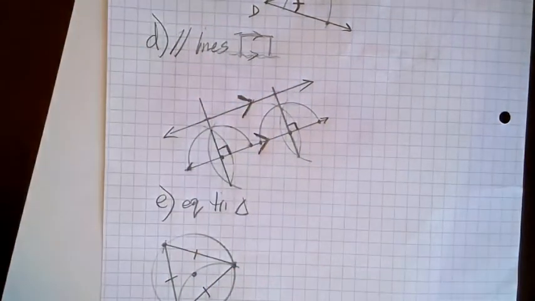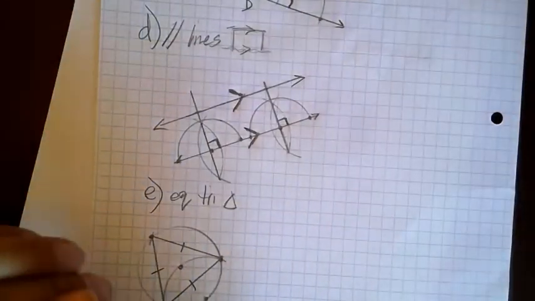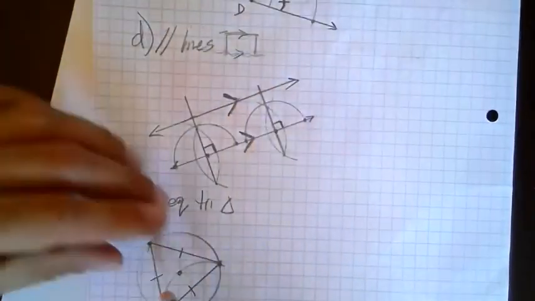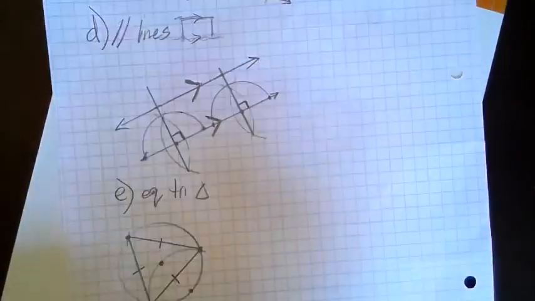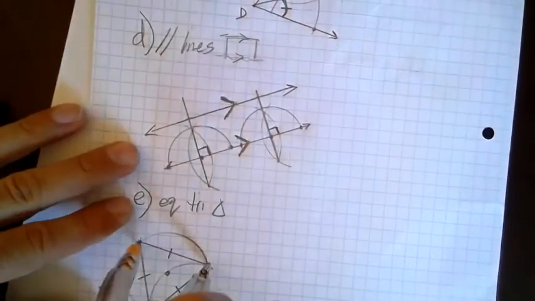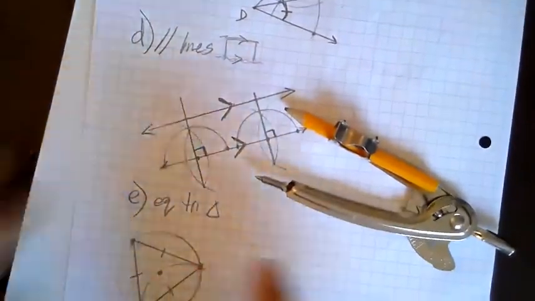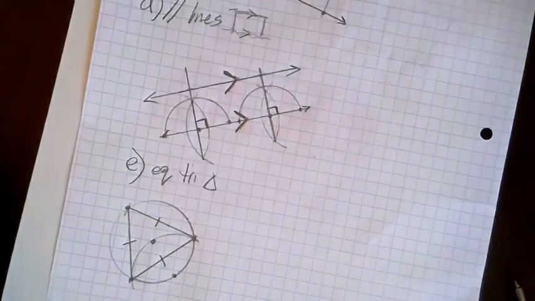Boom! That's it. So again, I make a circle. I keep the same radius. I make this arc over here to create two intersection points. I find how far apart those intersection points are, and then I make a little mark on the opposite side to give my third vertex and connect them.